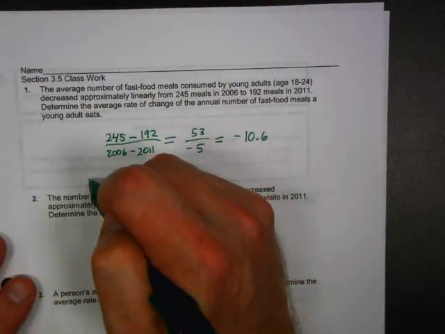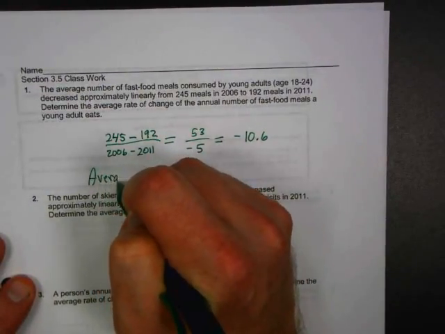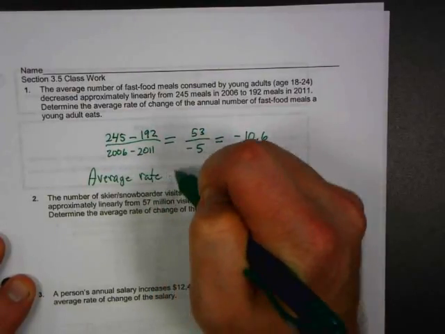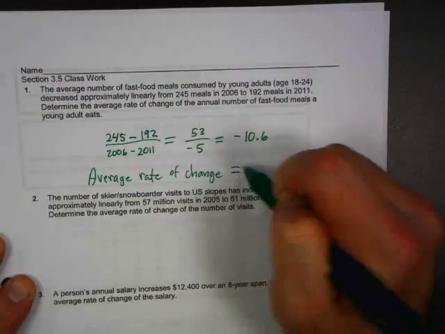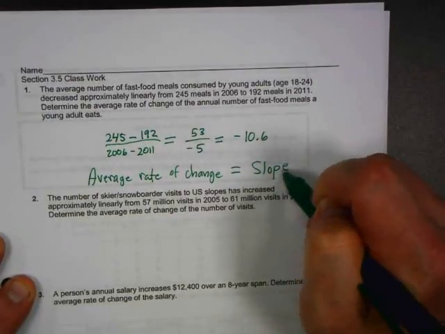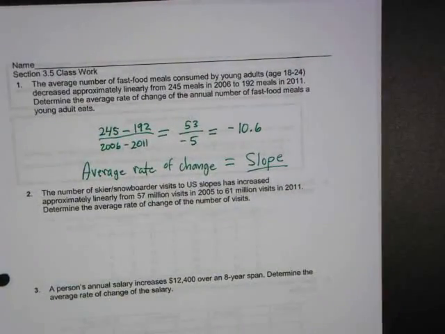All right, so average rate of change is a fancy way of saying slope. So if you see a problem where they're asking you to find the average rate of change, all they really mean is slope. All right, so let's take a look at number 2.